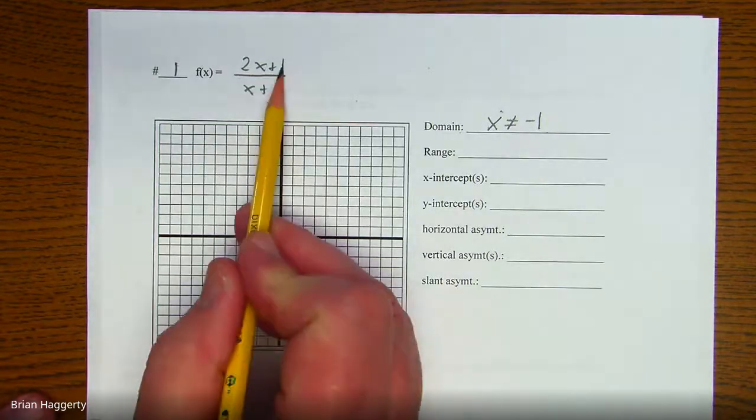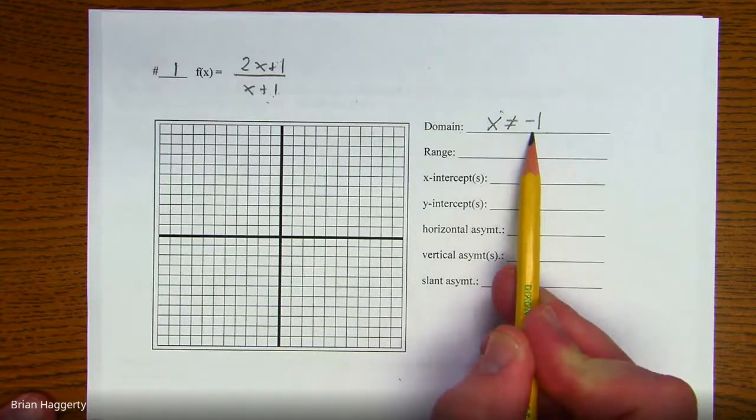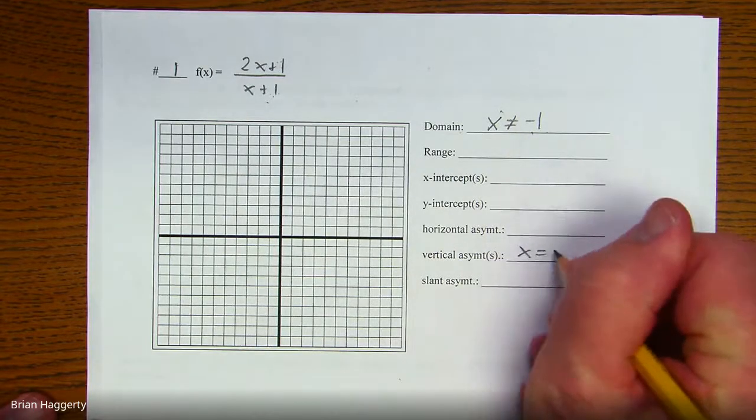Now, as long as this is in simplified form, that restriction in the domain is going to correspond to a vertical asymptote.